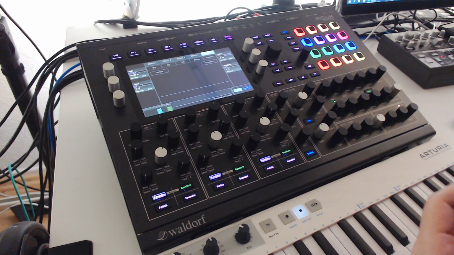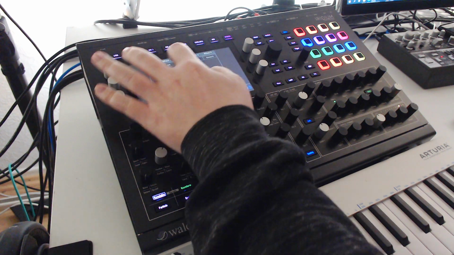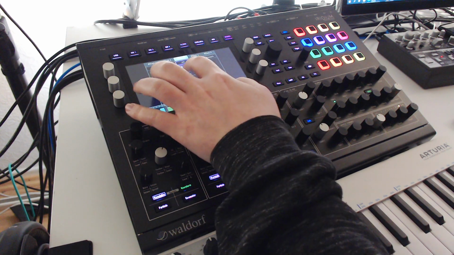Maybe we can add some more effects even. So let's test out maybe a phaser.